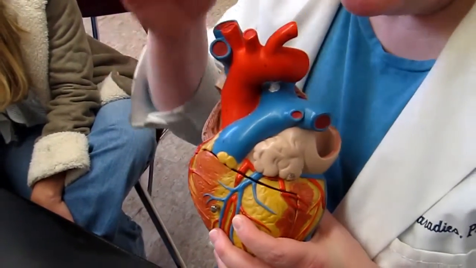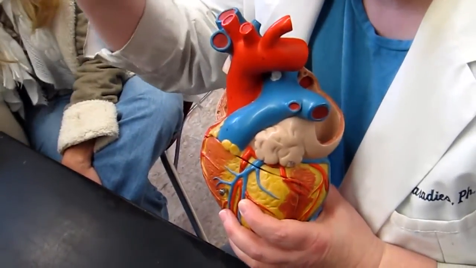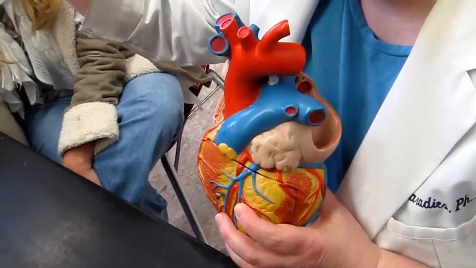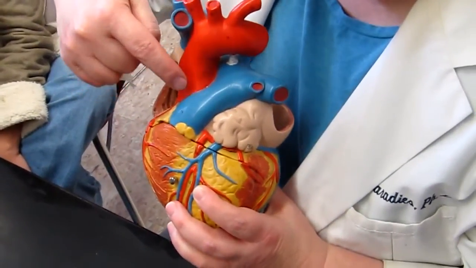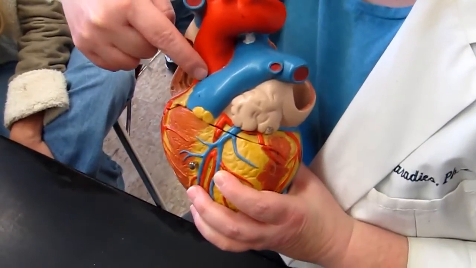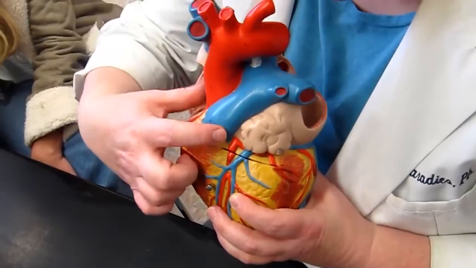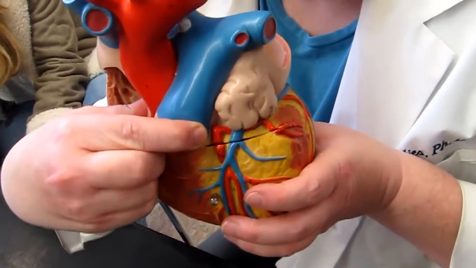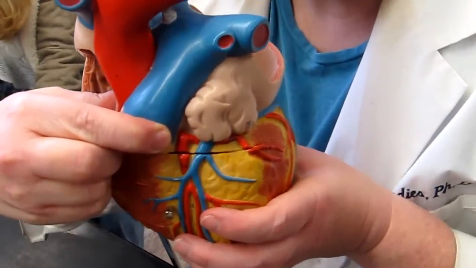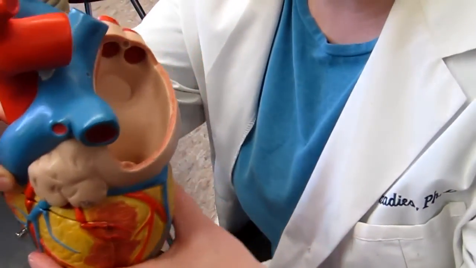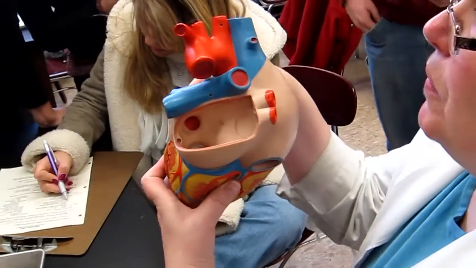In illustrations, sometimes they'll have a dashed line showing that something's going behind something else. So you can think of the left coronary artery as traveling posterior to this vessel, and then it emerges right here, where you can see the tip of my finger. You can see how it's splitting right away after it emerges from behind the pulmonary trunk.